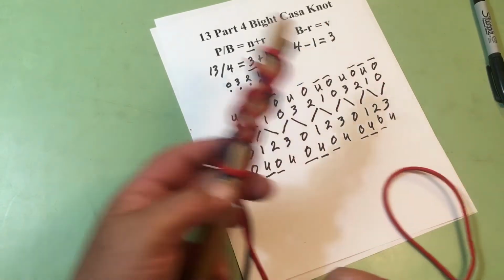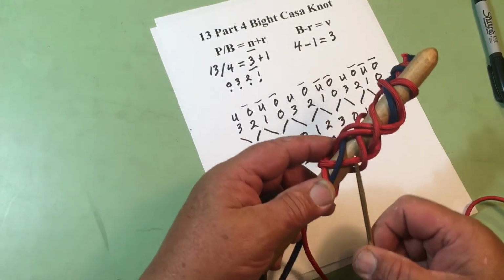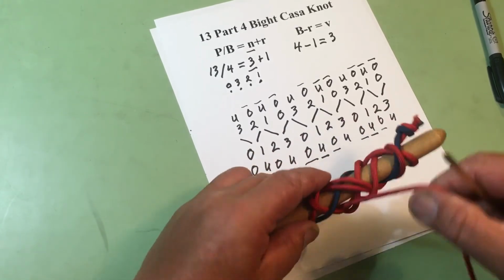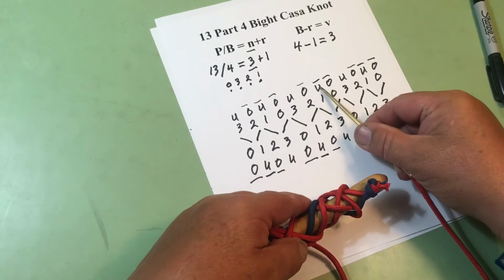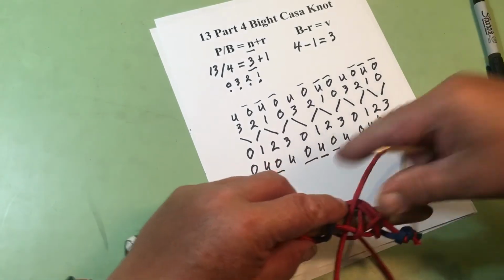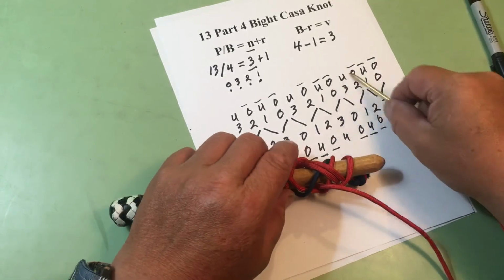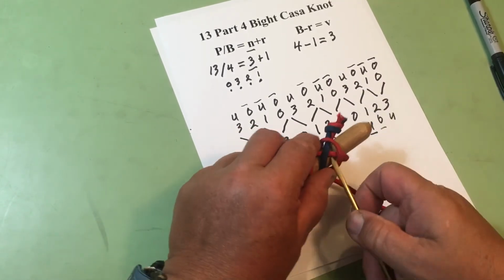Over, under. Over 2. Under. Over 2, and under, over.